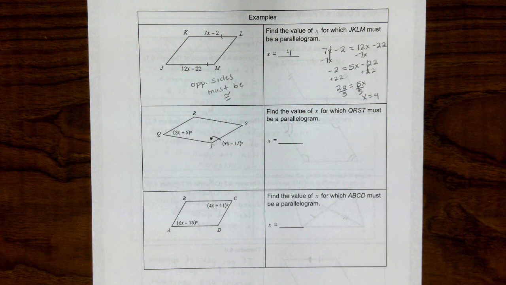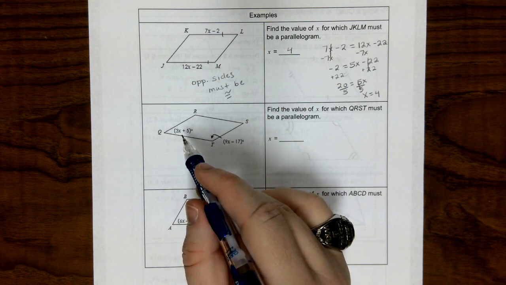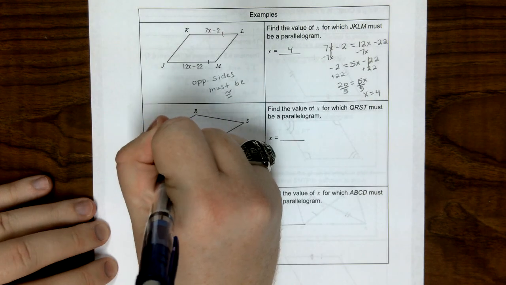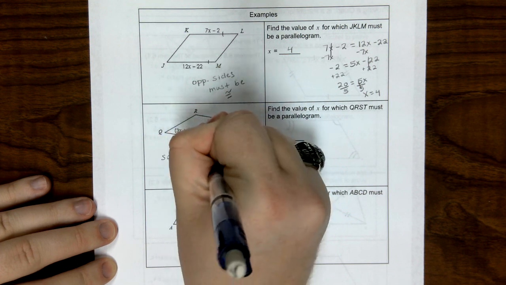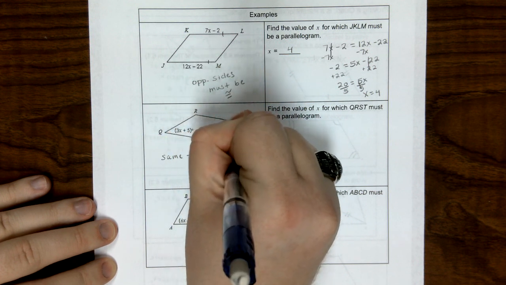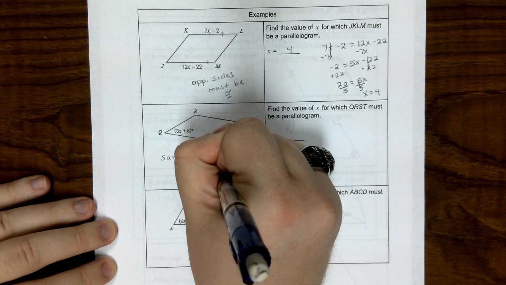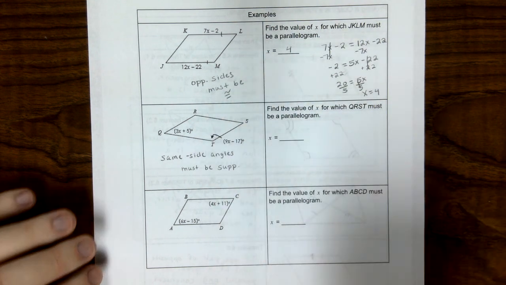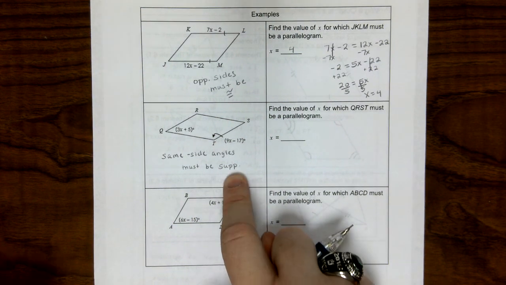We talked about yesterday that if it's a parallelogram, then those angles on the same side are supplementary. Okay, so now we're going to do the flip side. We need these same side angles, they must be supplementary. Right? If we want it to be a parallelogram, this has to be true.